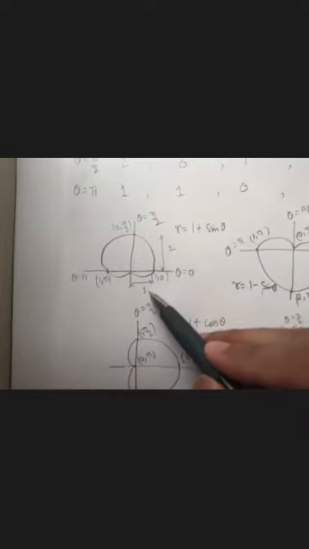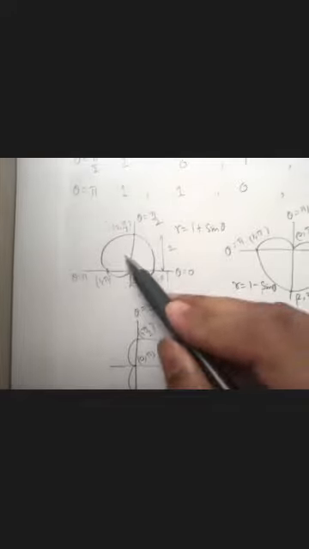Now because it's 1 plus 5 sine theta, and if you recall, 1 plus sine theta looks like this. So 5 sine theta will be something of a loop here. So if we just add a loop to 1 plus sine theta, and then label the points properly, that will be 1 plus 5 sine theta.